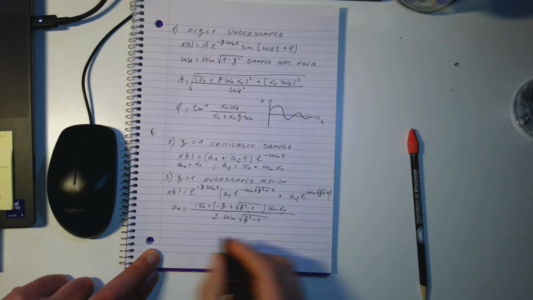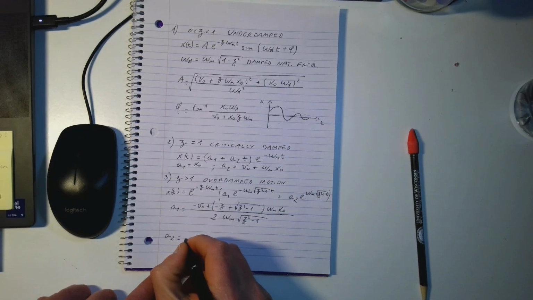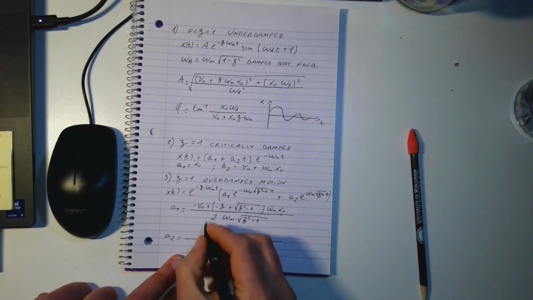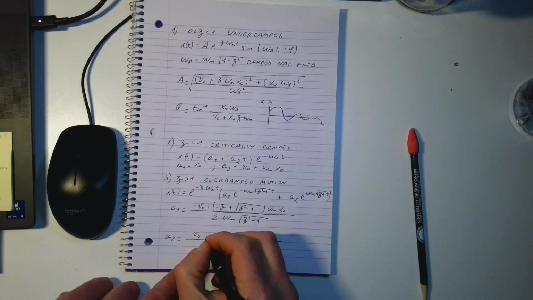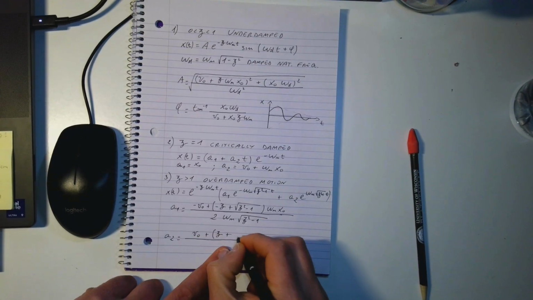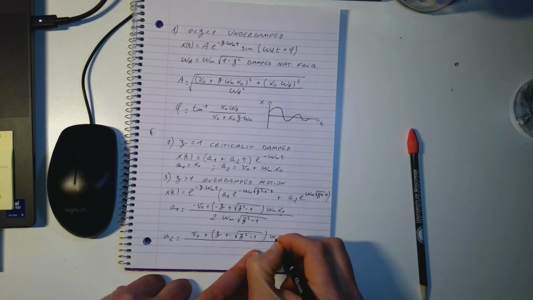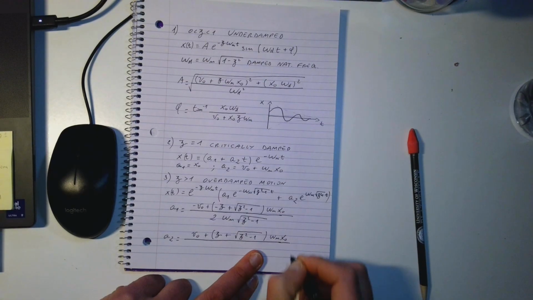If we look at a2, we have v0 plus zeta plus square root of zeta squared minus 1 that multiplies omega n x0.